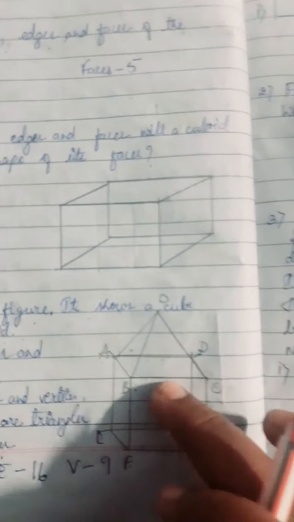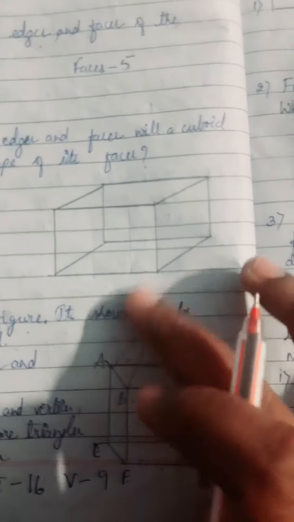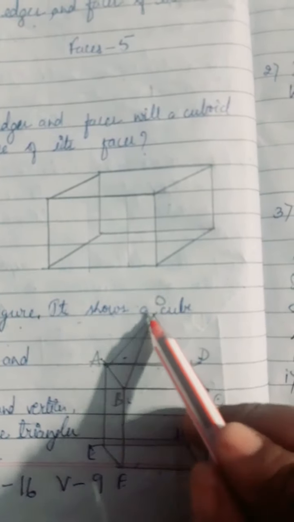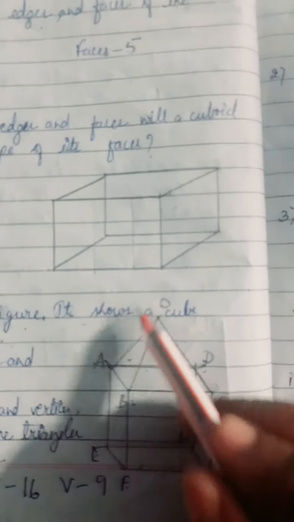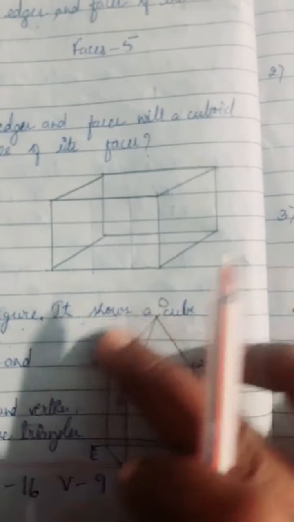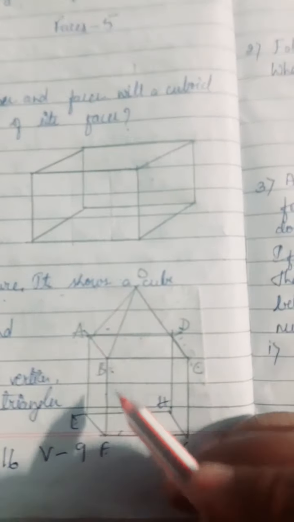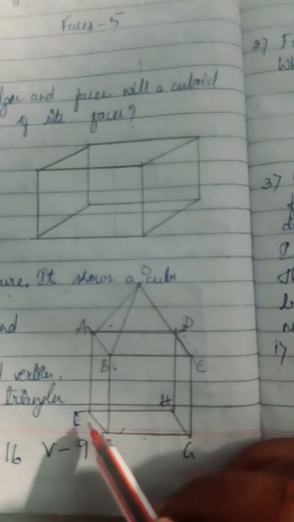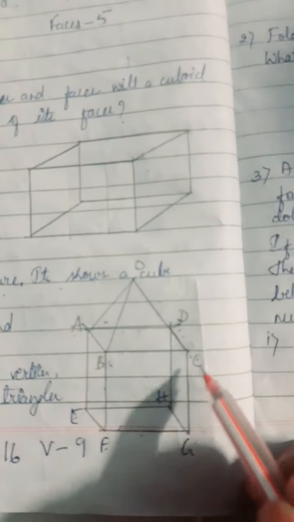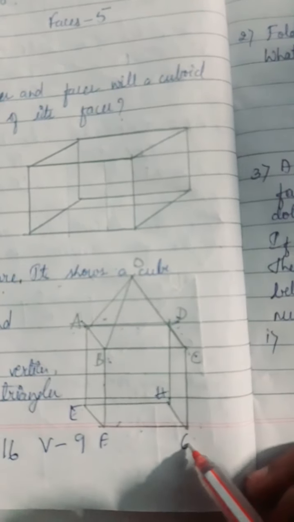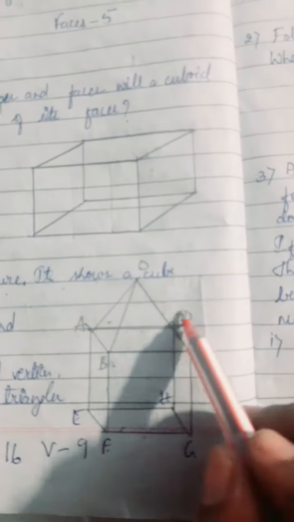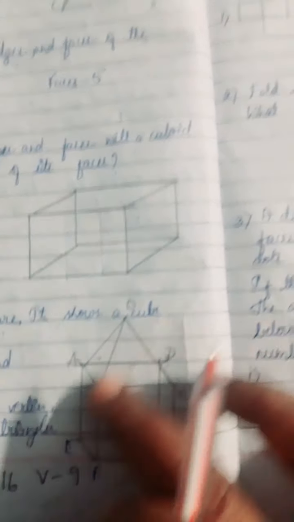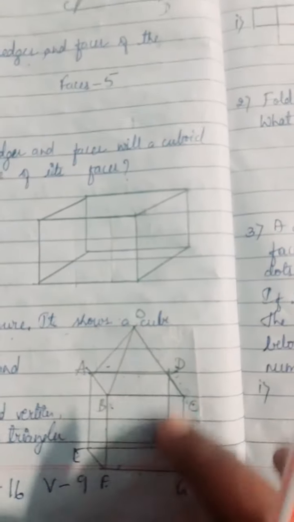Then coming to the faces. The triangular faces are above, so we name them separately: AOB, BOC, COD, and the back one AOD. These are the 4 triangular faces, and 5 square faces: AEFB, BFGC, DCGH, the back one ADHE, and the one below EFGH. So in this way we have 5 plus 4, 9 faces.